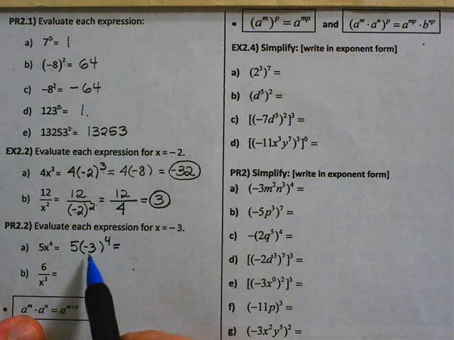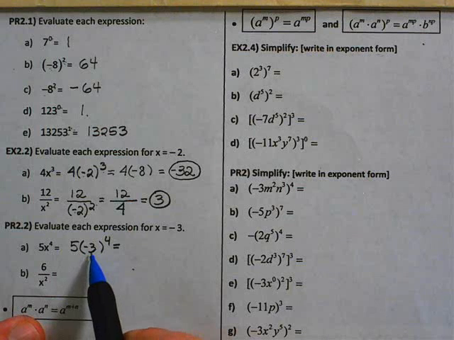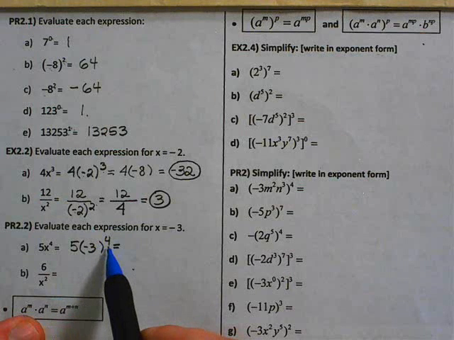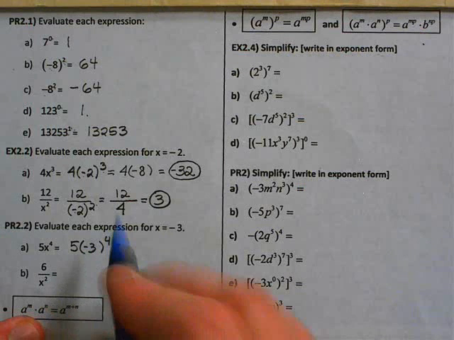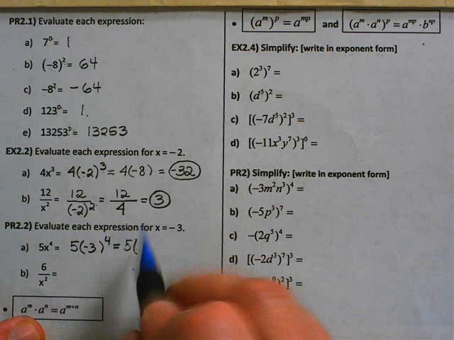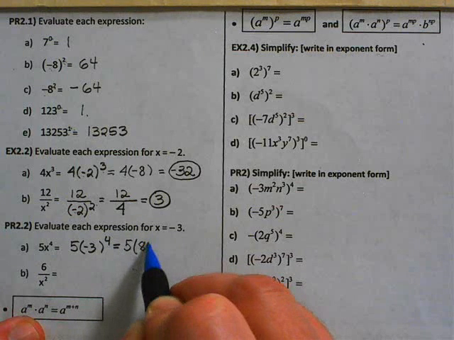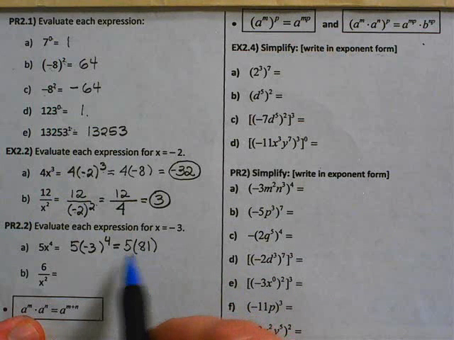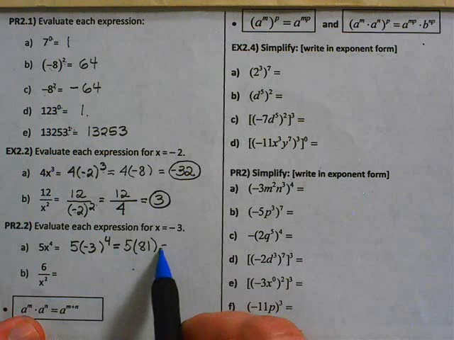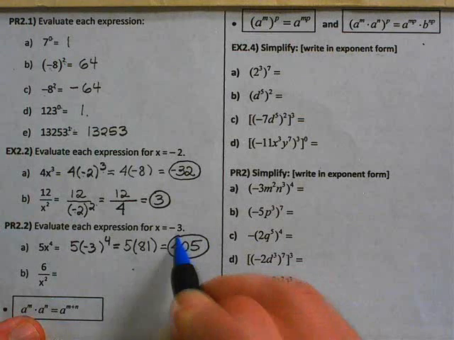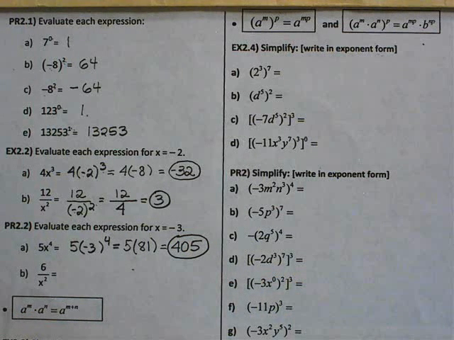Next, order of operation tells us to do exponents. So a negative 3, will the negative stay or disappear? Well, because this is even, the negative will disappear. So we're going to get 5. And then 3 to the 4th power will be 81. So if you notice, the negative disappeared. 5 times 81 is 405. And that's the answer for this problem.